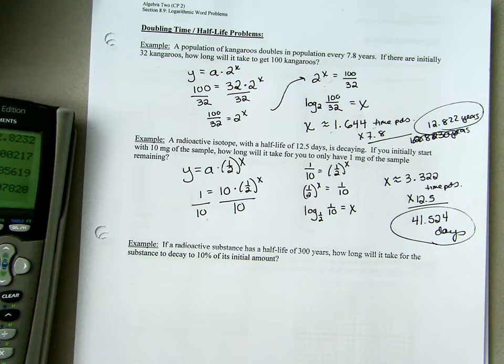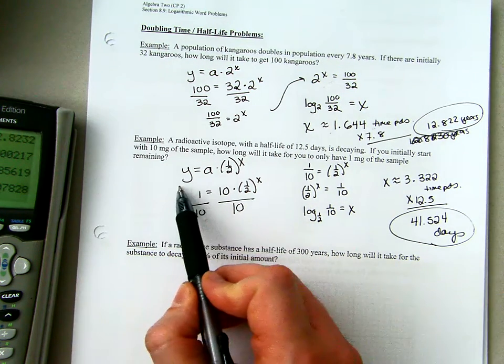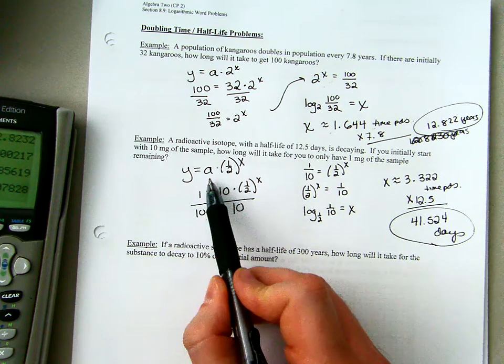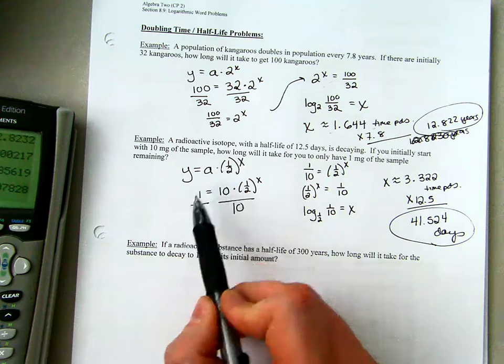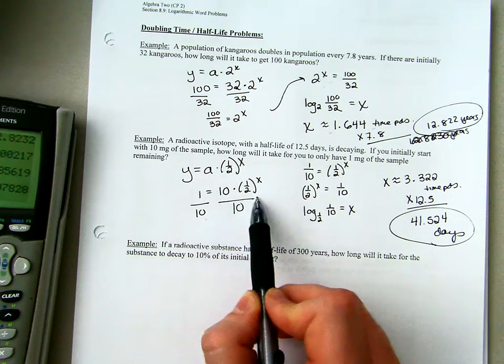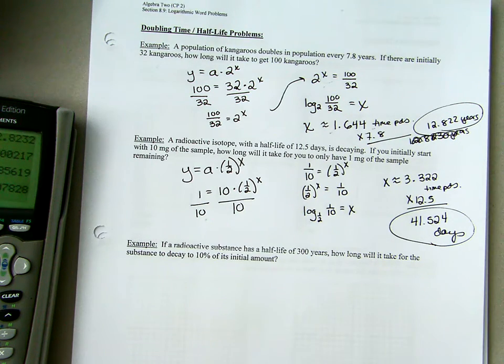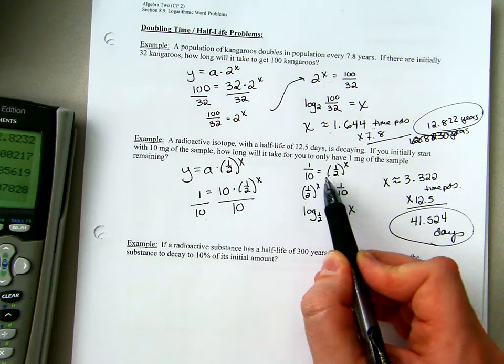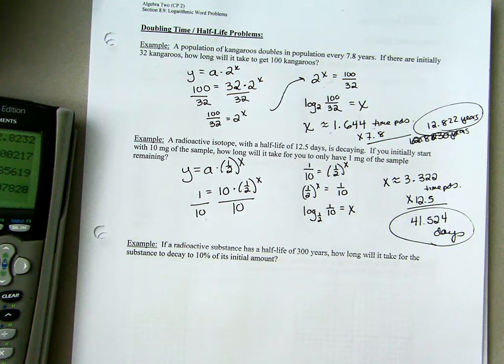Okay, so let me talk through this one more time. And now I need you listening. It's a half-life problem, so I'm going to use the y equals a times 1/2 to the x formula. A is the starting amount. You're starting with 10 milligrams. You're ending with 1 milligram, so 1 equals 10 times 1/2 to the x. I need the exponential piece by itself, so I'm dividing both sides by 10, and I'm going to get 1/10 equals 1/2 to the x.